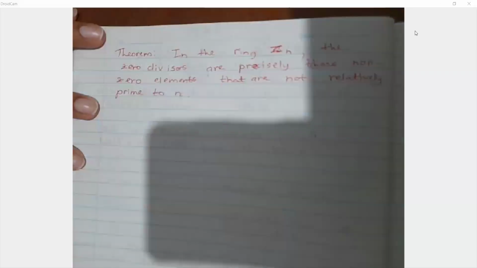So all the non-zero elements that are not relatively prime to n, if there are any, will be 0 divisors in the ring Zn. How do we prove this?